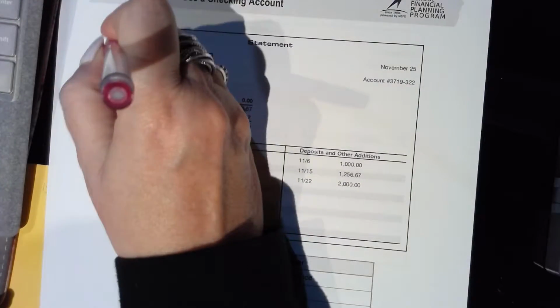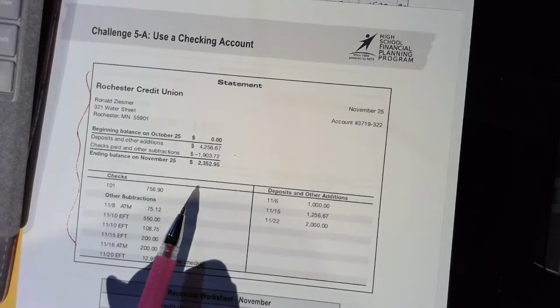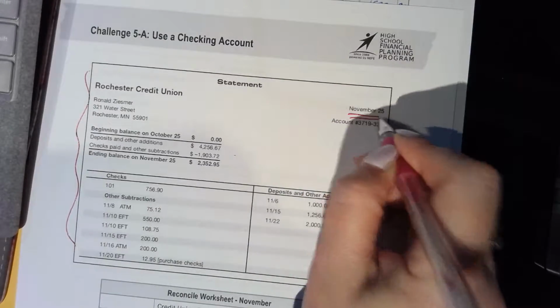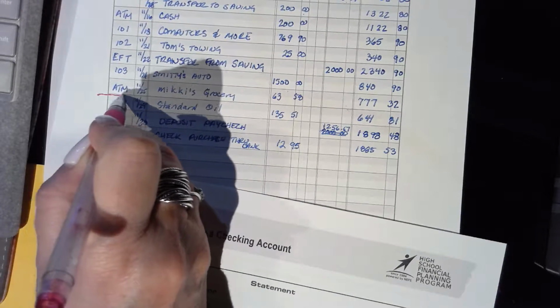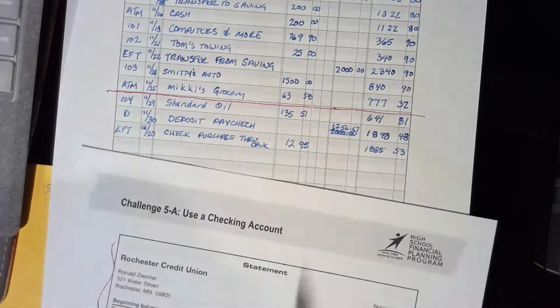So this is the part that he gets in the mail from the bank, or more likely gets attached as an email. All right, and it is dated November 25th. So that means that the things that happened after November 25th are not necessarily going to be on this statement.